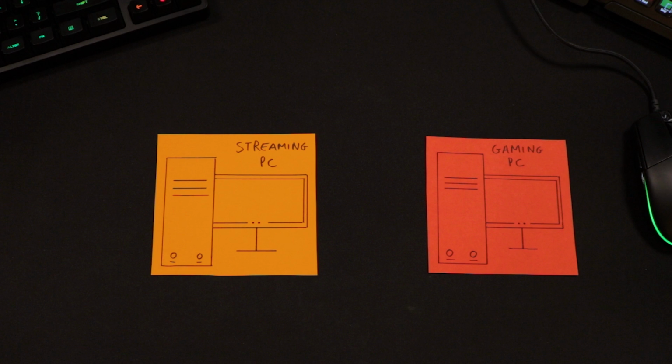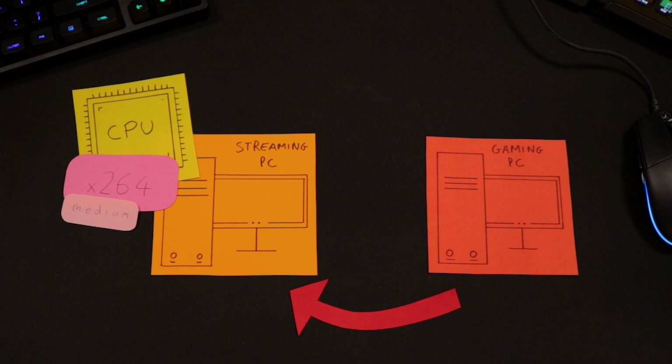And the final way that people would be encoding video is with a 2PC setup. This is really when you're chasing the highest quality and the best encoding of video. You would have a dedicated gaming PC that exclusively just runs the game, and that video signal will be sent to your monitor, but also split and sent to a streaming PC via a capture card or something similar. The streaming PC's job would just be purely to encode that video using the X264 CPU encoder and then sending that encoded video off to Twitch.